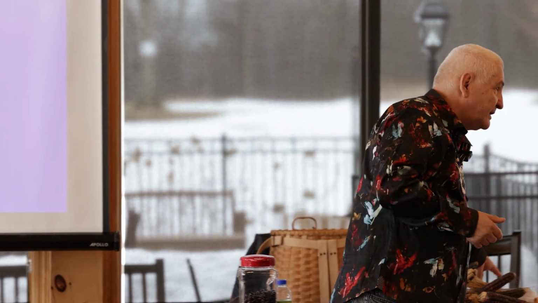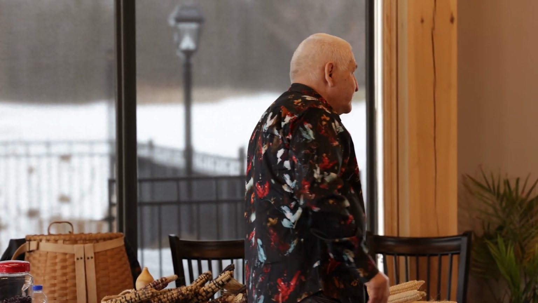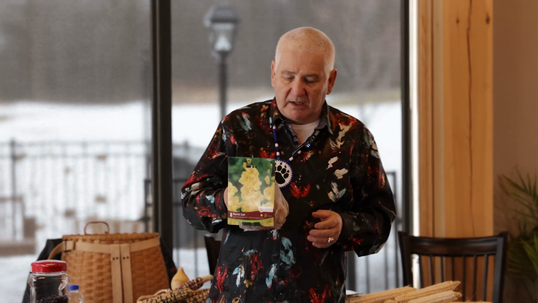So next week, when the full moon starts, I'm going to start these ones inside in a pot because it's a root. I'm going to do these ones in late April or in May, directly outside in the ground.